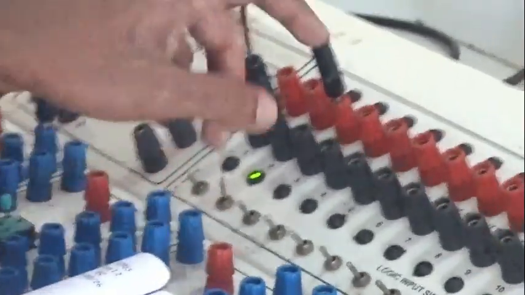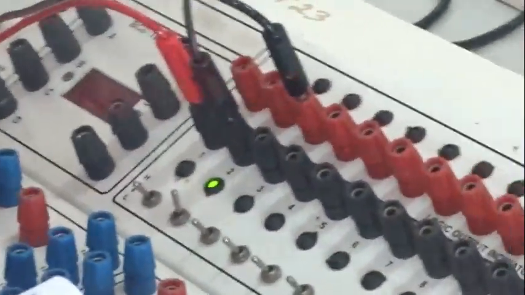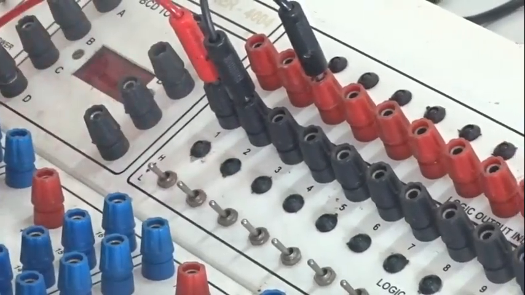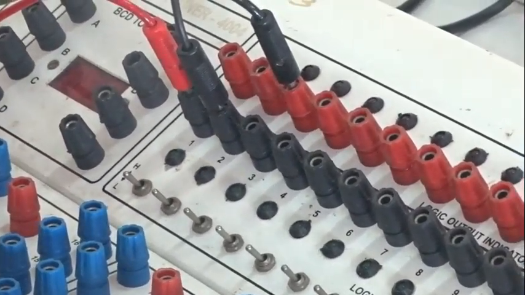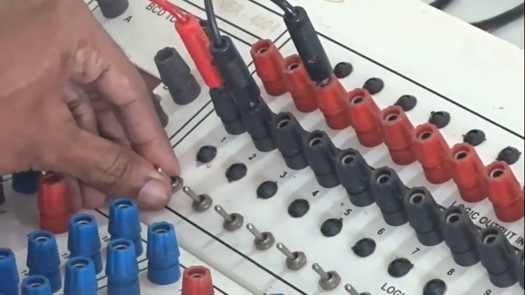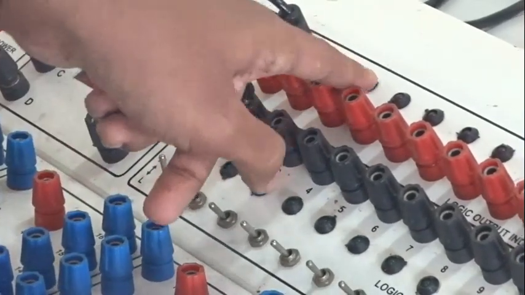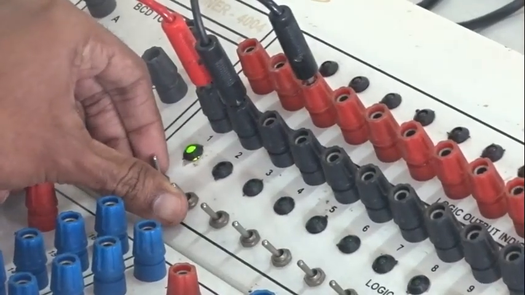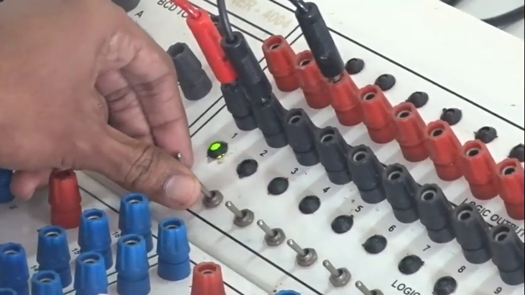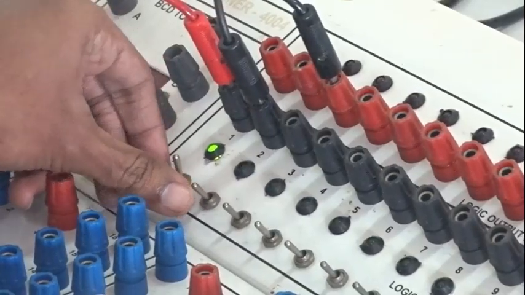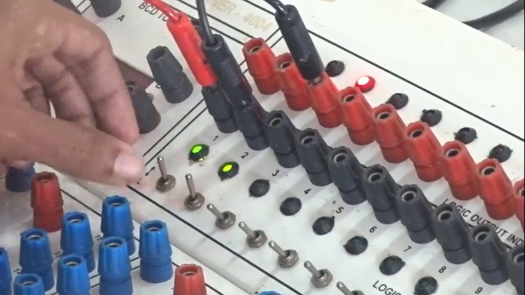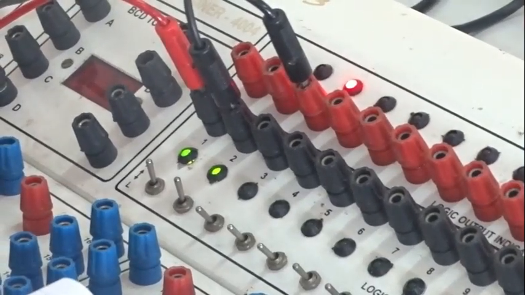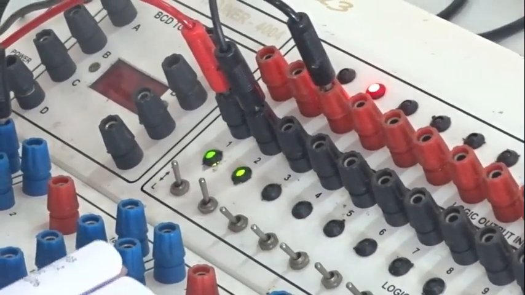Here also the output is off. For the third input case, where the first input is 1, I need to make the first switch on, output is still 0. Next, for the last input case, when both the inputs are 1, you have to make both the switches on, the output will be 1. So hence the truth table of AND gate is verified.